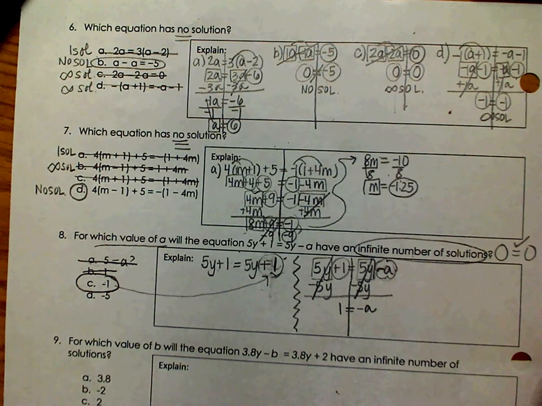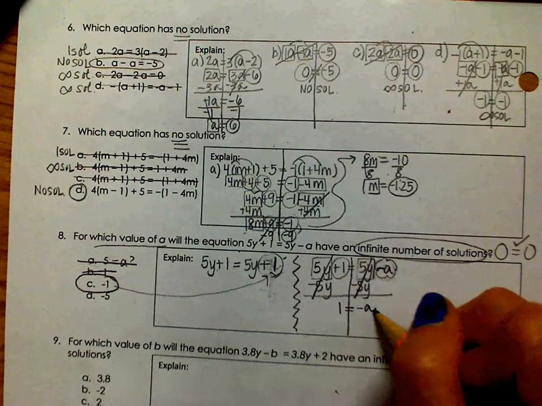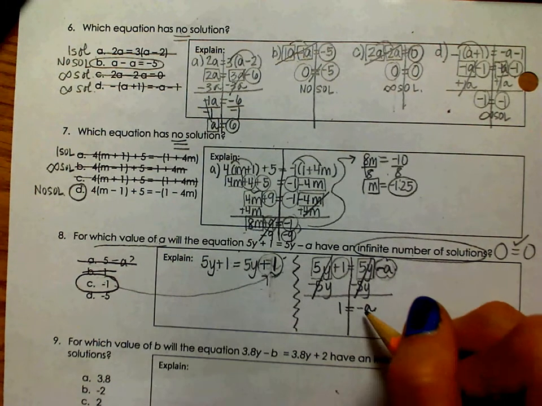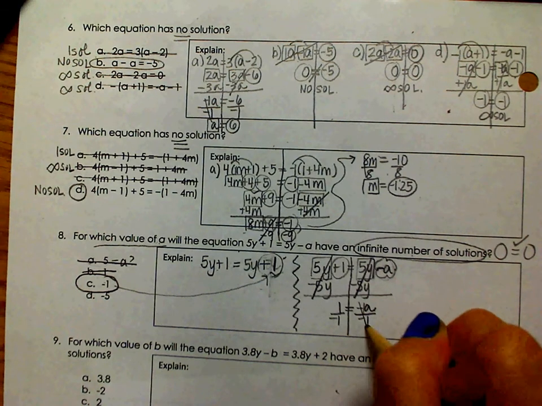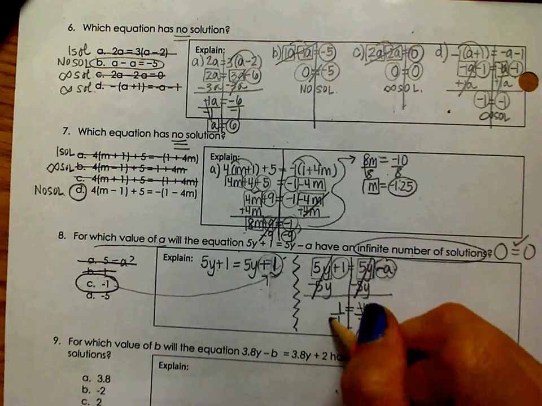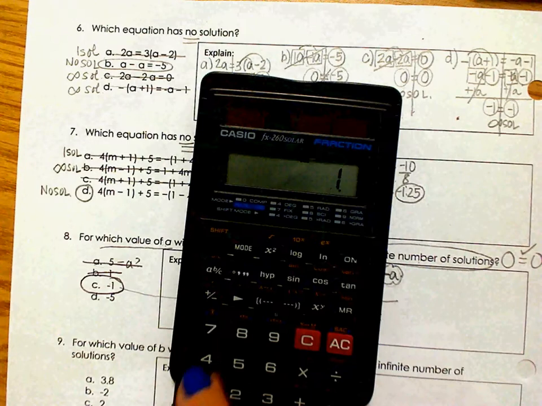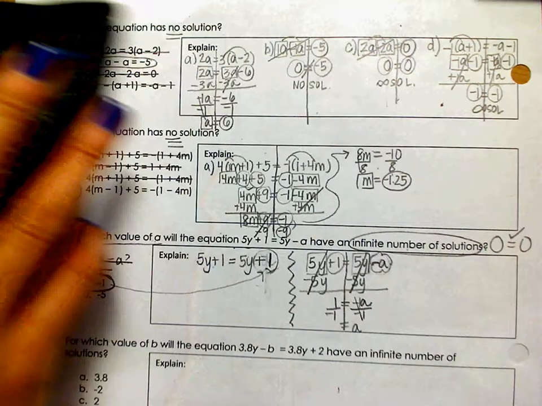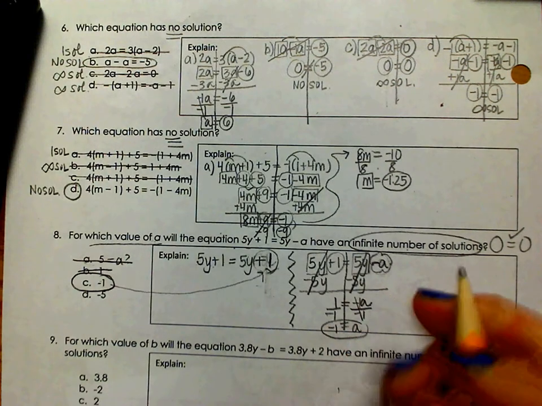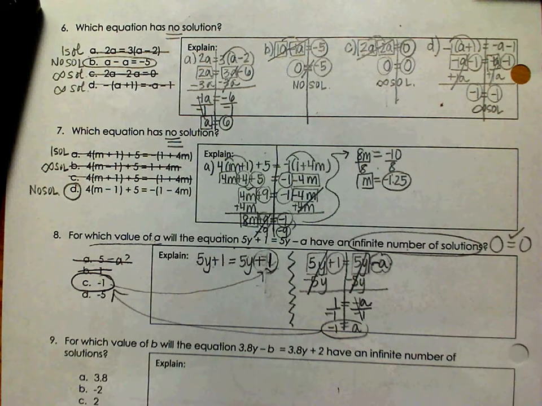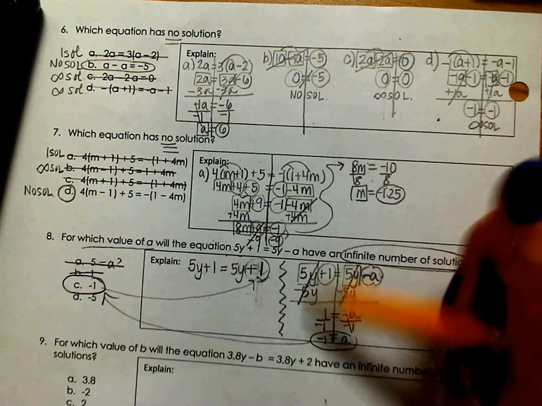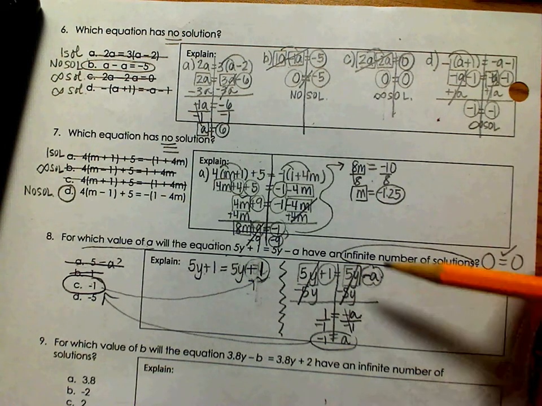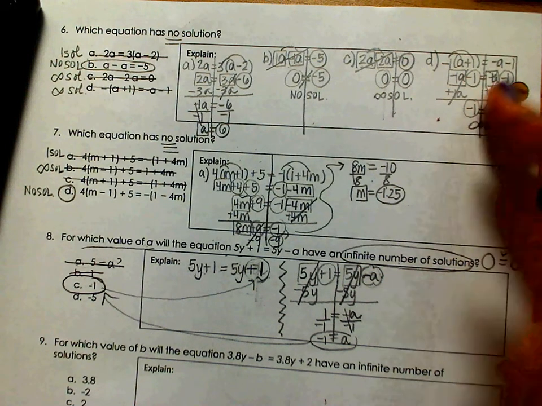If I want to know the value of a, I just need to get a by itself. So I'll divide by negative 1 on both sides. So I have a here, and 1 divided by negative 1 is negative 1. A is negative 1, which is what we found out. So this is the way when you want to find it straightforwardly and use algebra to figure it out. So there's a couple of ways you can do this.